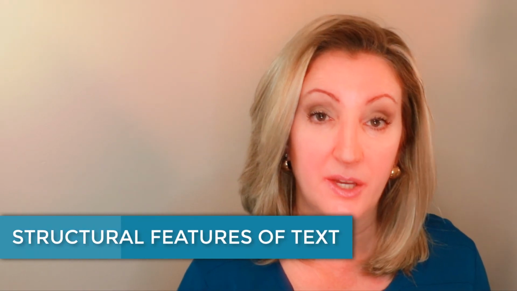In today's lesson, you learned about the structural features of text. You learned about the features of literary text and expository text.